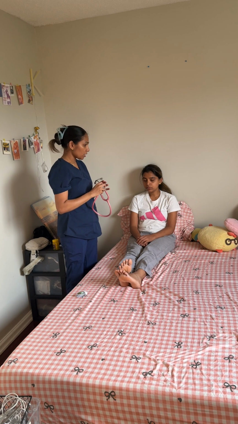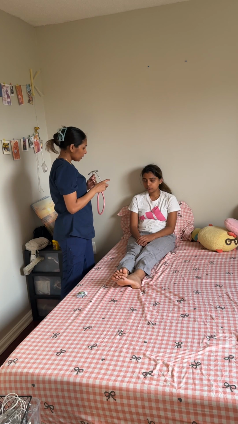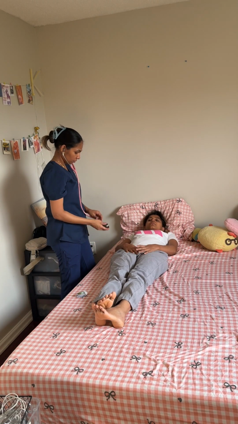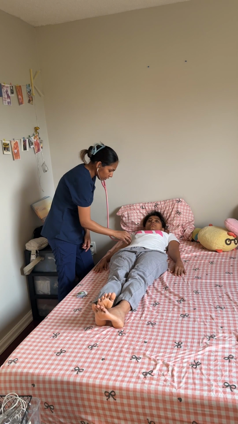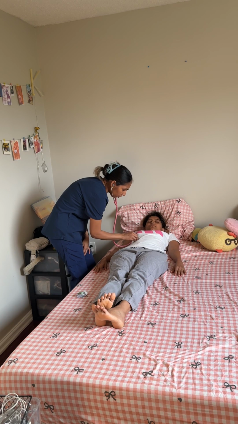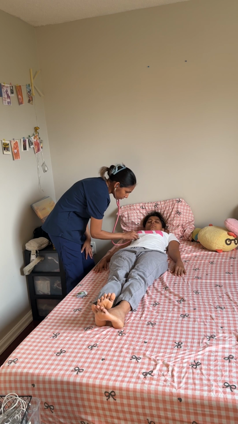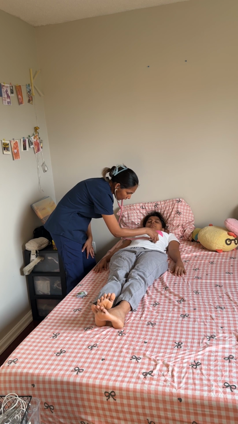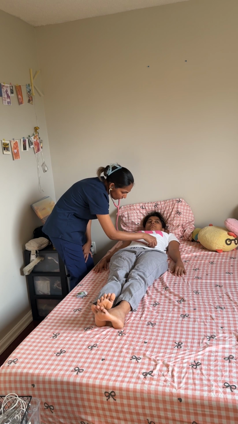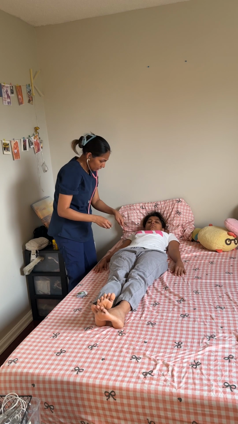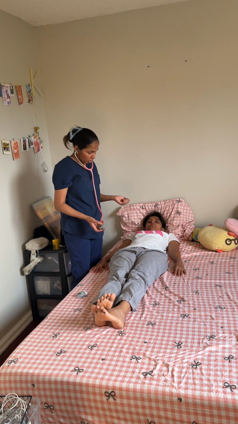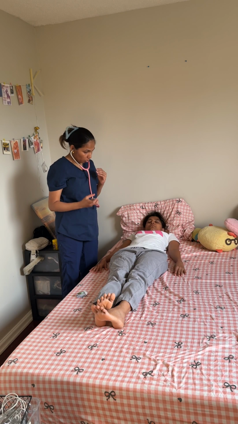Now I'm going to do the auscultation of the abdomen. Please lie down. Right lower quadrant where the appendix is. Right upper quadrant where the liver is. Left upper quadrant where the spleen is. Left lower quadrant where the descending colon is, and I did it in a clockwise manner. Patient doesn't show any sign of pain at this moment.